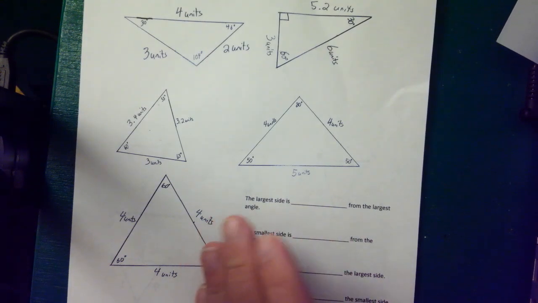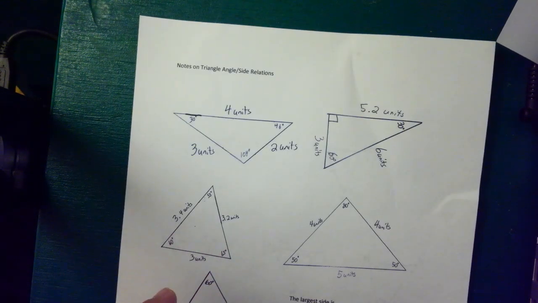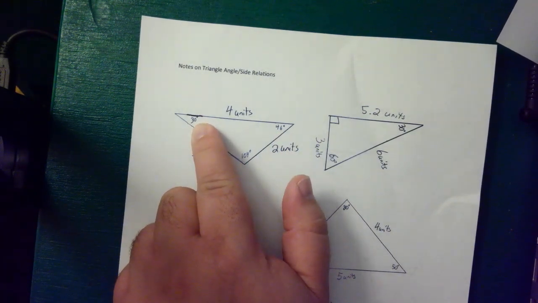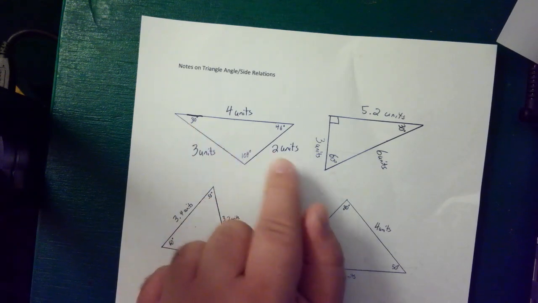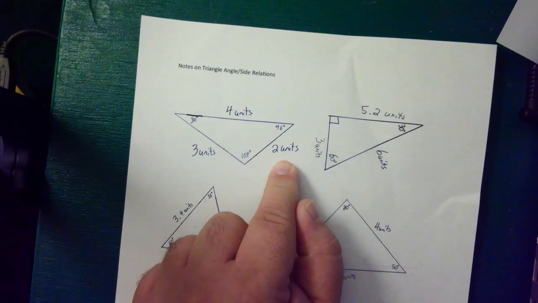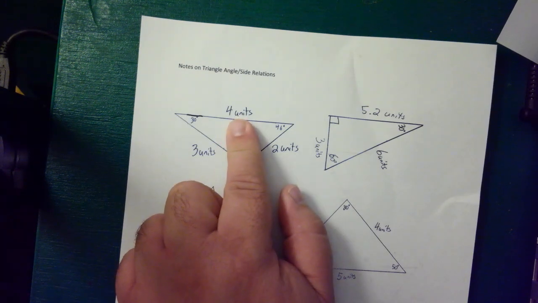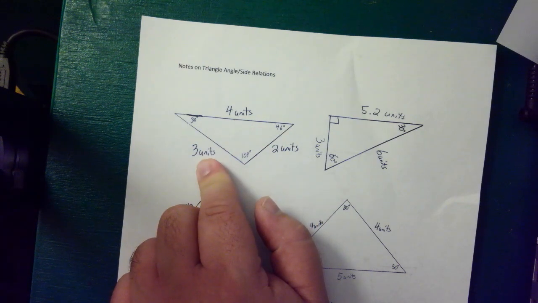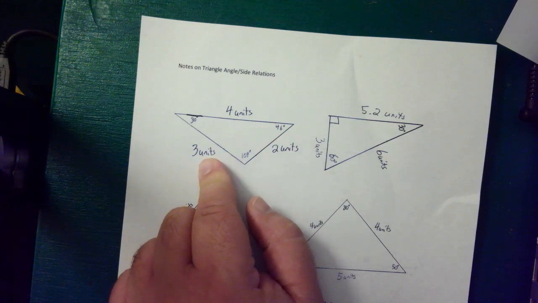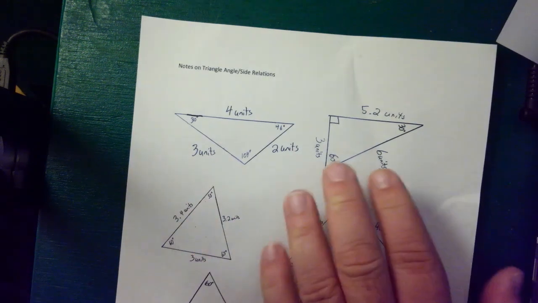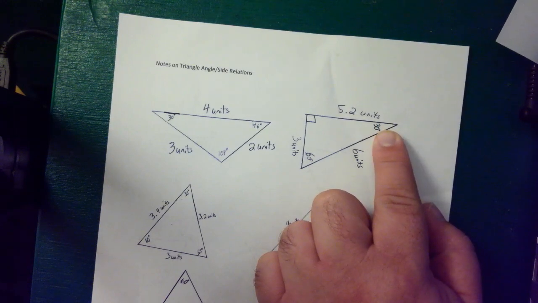I just want you to see, okay, the smallest angle in this picture is 30. The smallest side is 2. The biggest angle in this picture is 104. The biggest side is 4. And the one in the middle is the one in the middle. So the angle in the middle is 46, and the side in the middle is 3. Over here, the smallest angle is 30, and the smallest side is 3.